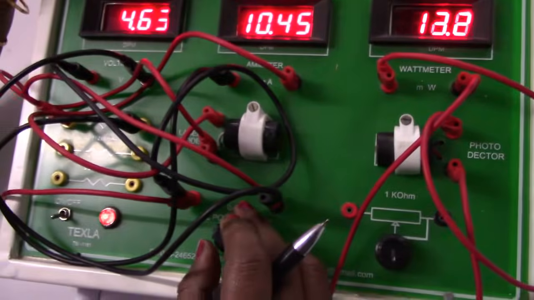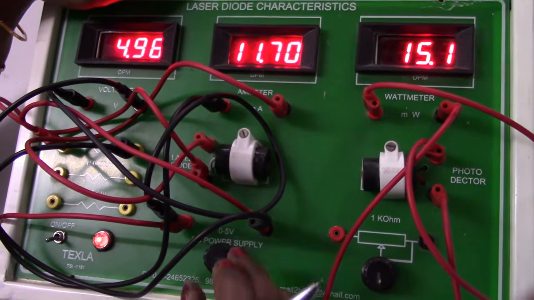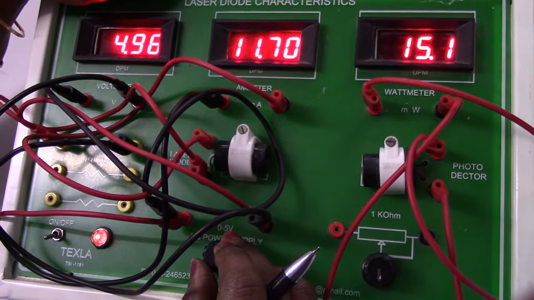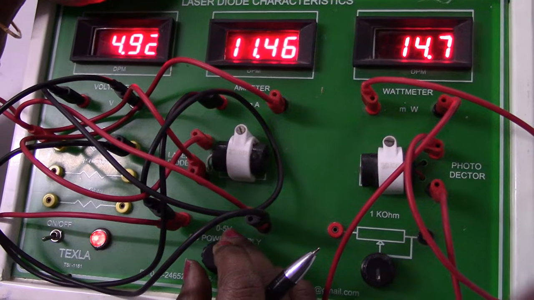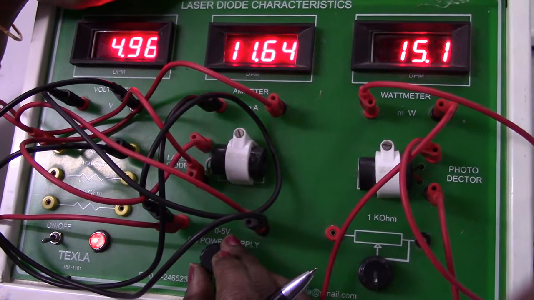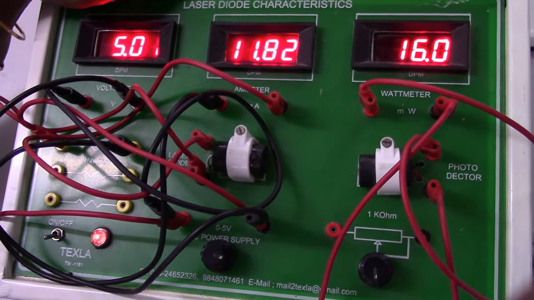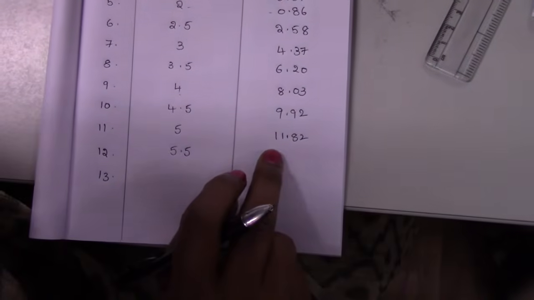Now I will go with 5 volts. For 5 volts, the digital ammeter is showing 11.82 milliamperes.